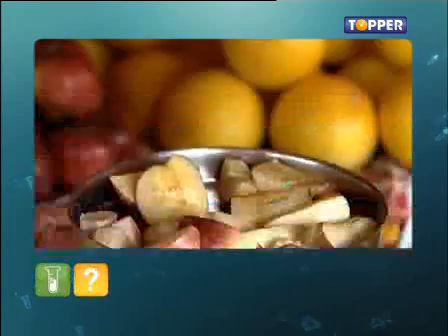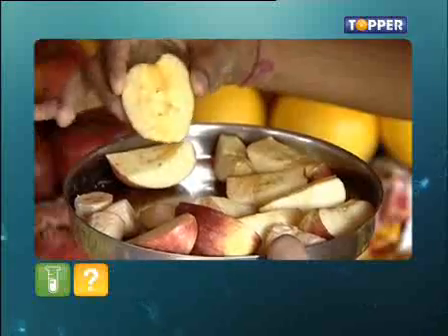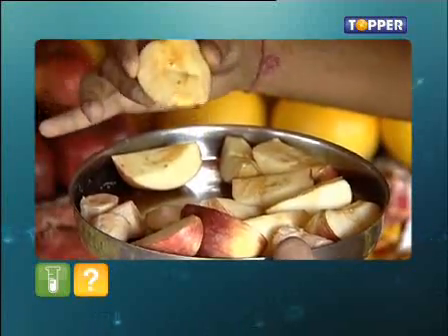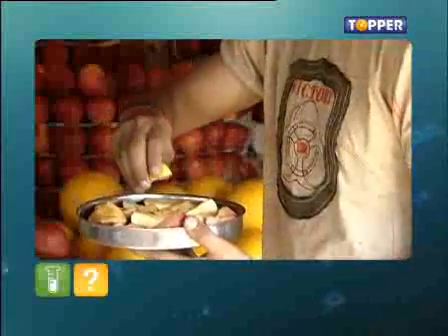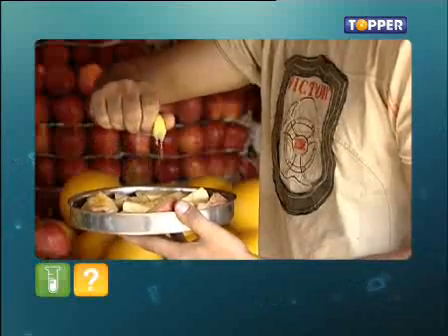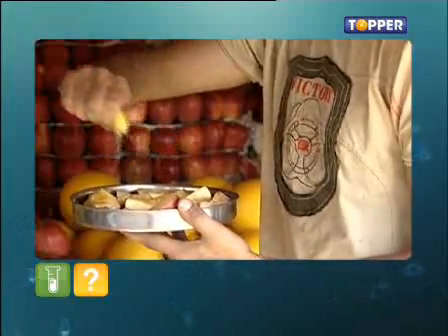But I will leave you with some food for thought. We saw how apples turned brown when we cut them and left them in the open. But when we squeeze lemon juice on a slice of apple, it does not turn brown. Can you tell me why?